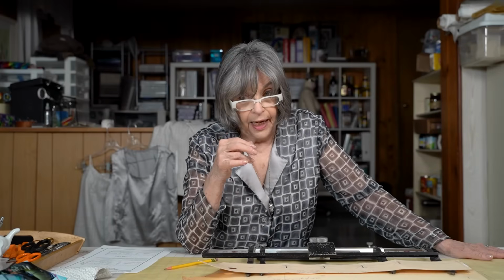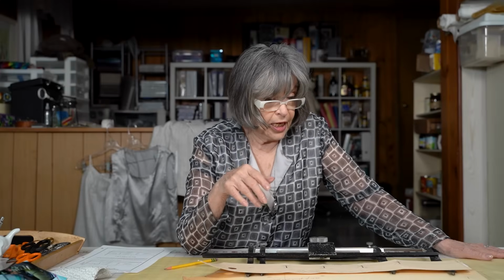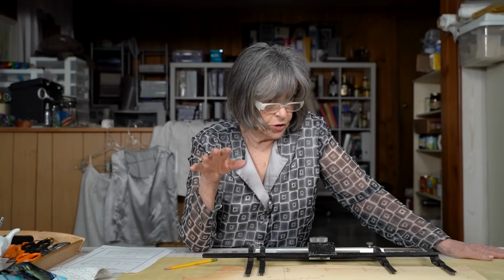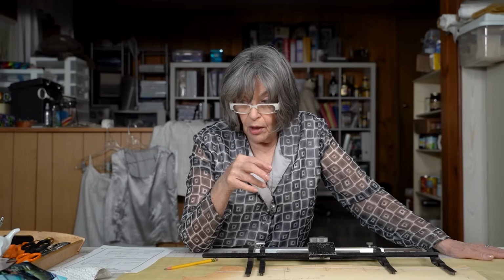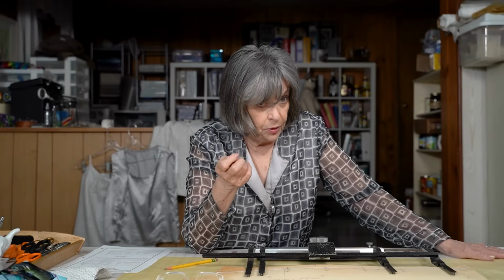And because I actually hand graded patterns, I understood how to use grading to help my students understand how to get their garments to fit them. If you know how you differ from your standard size that you're using, you can grade those differences into your pattern before you ever cut it, and your pattern will fit you.